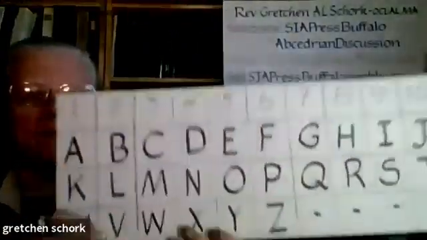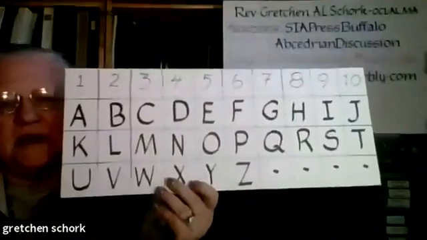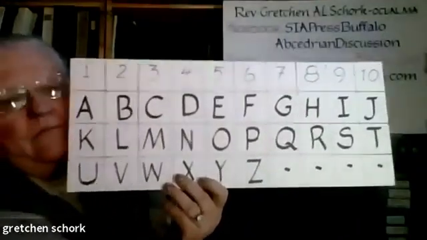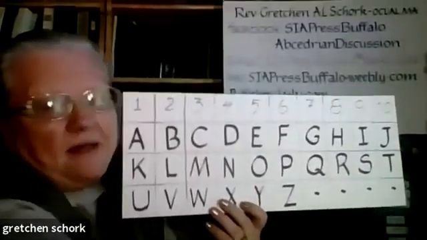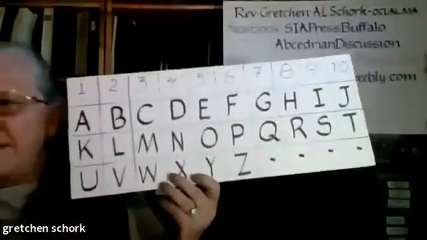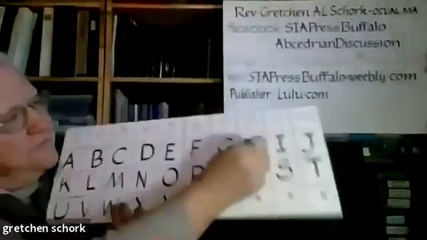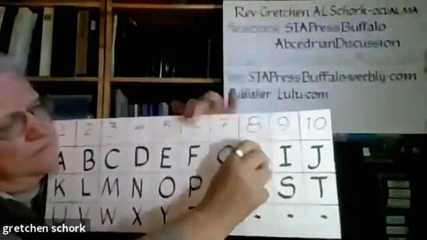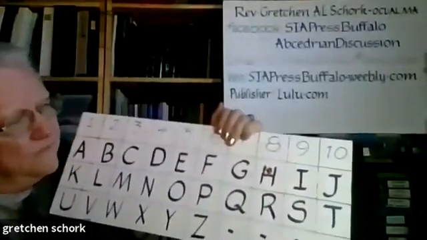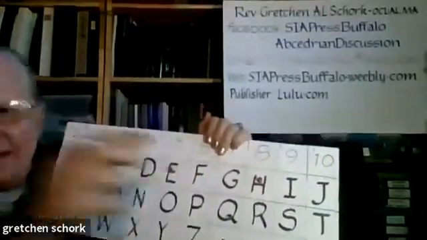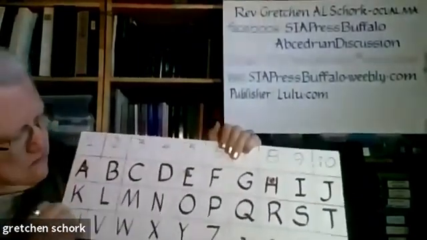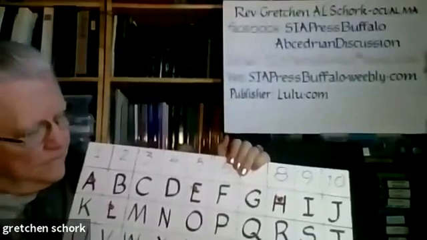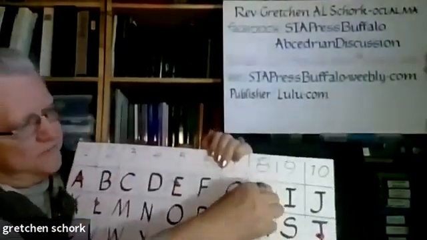Let's take Earth. Earth has 10 columns because 10 is the number of Earth. And we're going to spell out H, E, A, L, T, and back to H.